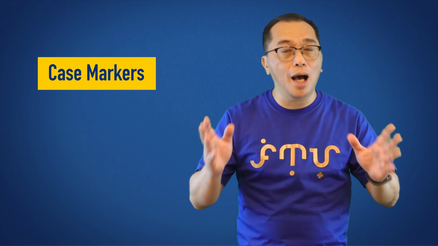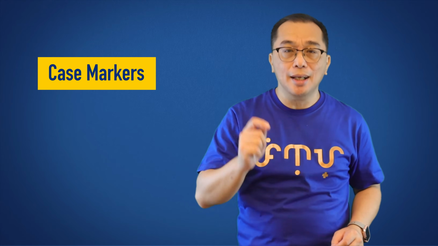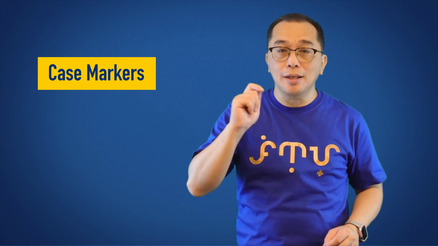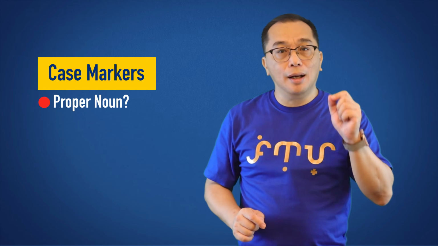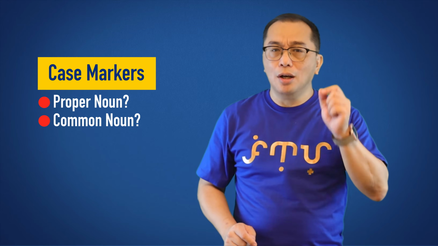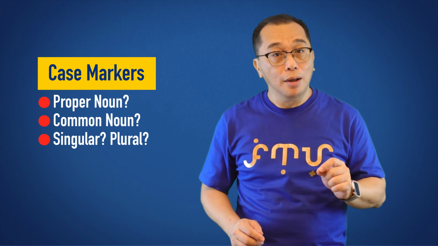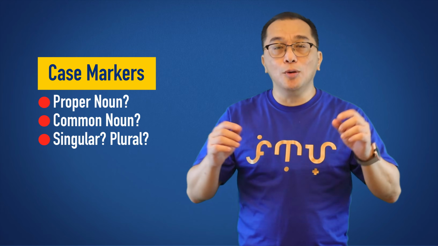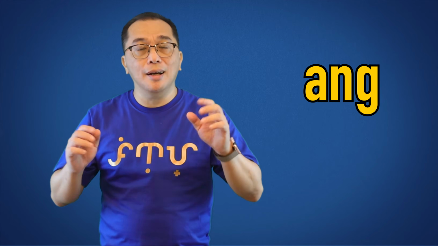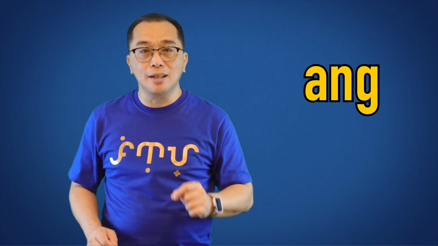In Tagalog, a noun cannot stand alone. The job of a case marker is to help it stand and announce what the noun is all about. Is it a proper noun, like a name of a person? Is it a common noun, like names of people, animals, objects, ideas, or any inanimate objects? Is it in the plural form? Are there more than one of them? These are what case markers are all about. In this video, I will review the ang case marker and talk about some nuances about it. I will cover the other case markers in succeeding videos.